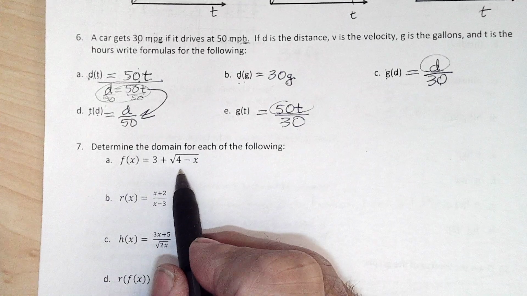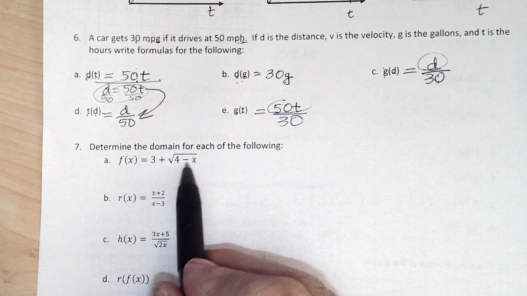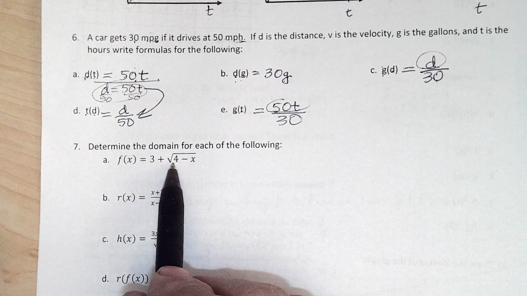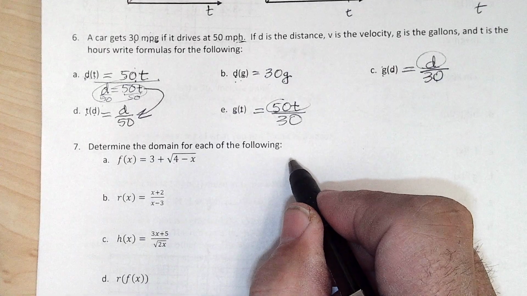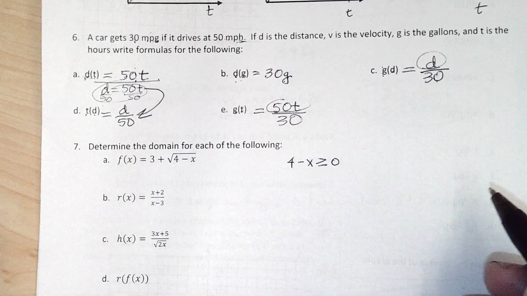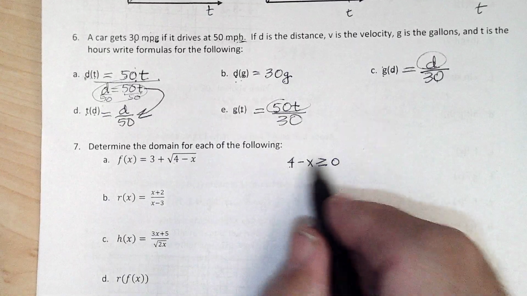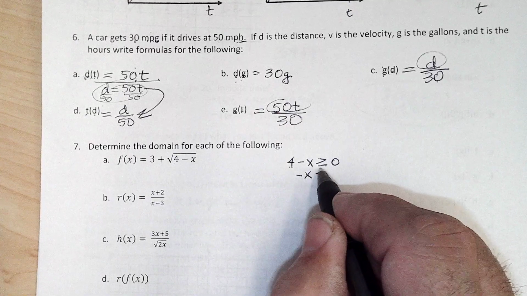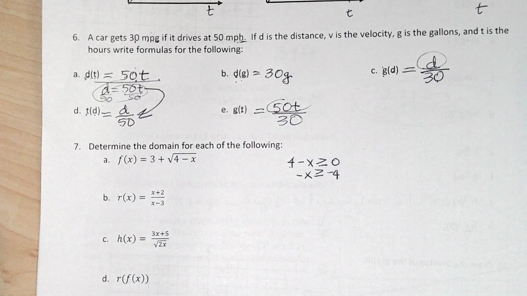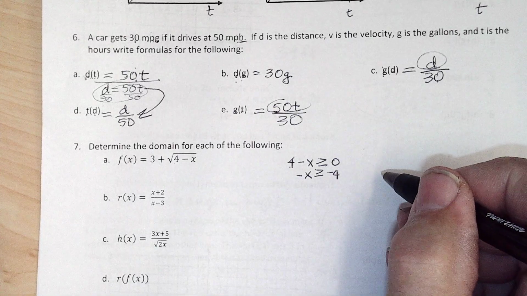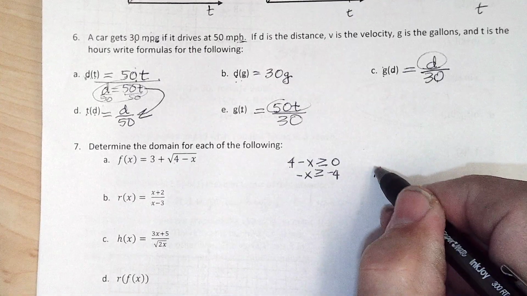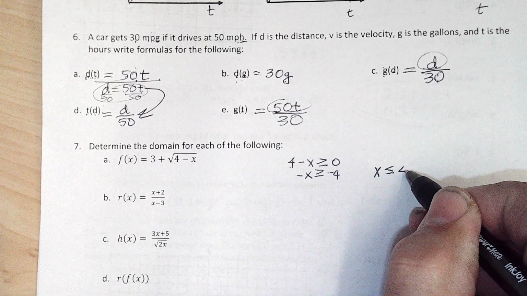Okay, domain. Well, the stuff inside a square root, there's no division in here, so we don't have to worry about division by 0. But we have to have 0 or greater underneath the square root. So 4 minus x has to be greater than or equal to 0. If I subtract 4 from both sides, I get negative x is greater than or equal to negative 4. If I multiply both sides by negative 1, or divide by negative 1, either case, we have to flip the inequality. We get x has to be less than or equal to 4.